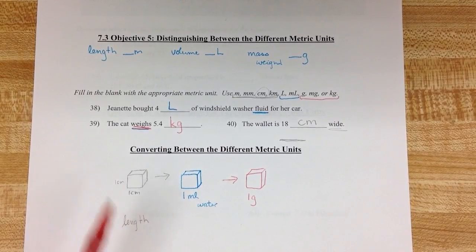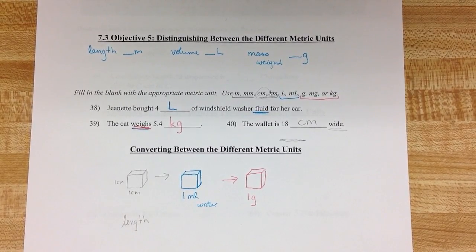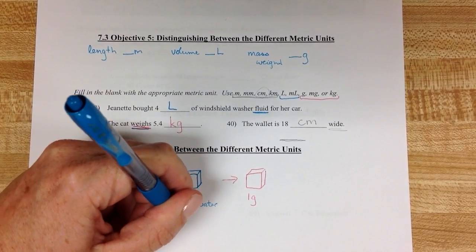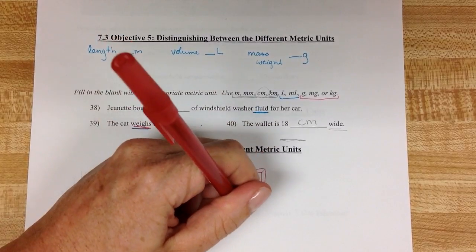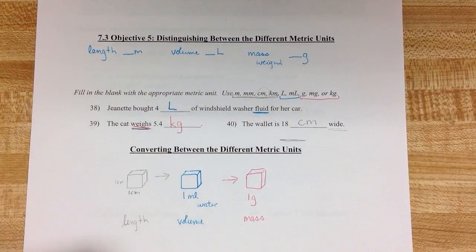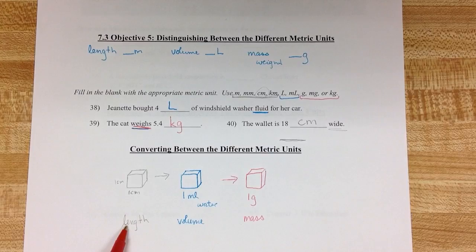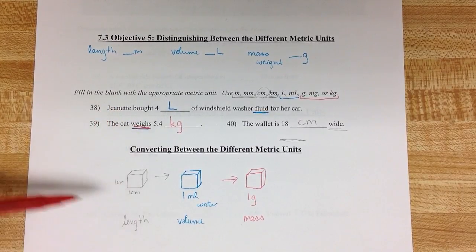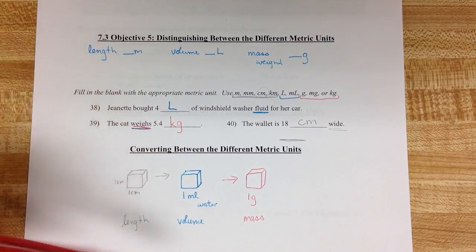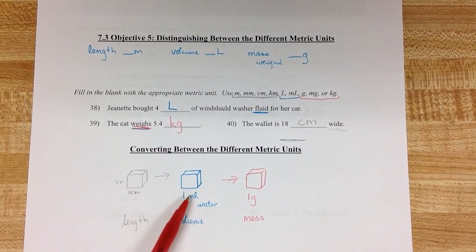So, if you had a swimming pool on the roof of your house and you knew what the dimensions of the swimming pool were, how many centimeters long by how many centimeters deep by how many centimeters wide the swimming pool was, you could calculate how many milliliters of water it would take to fill it.